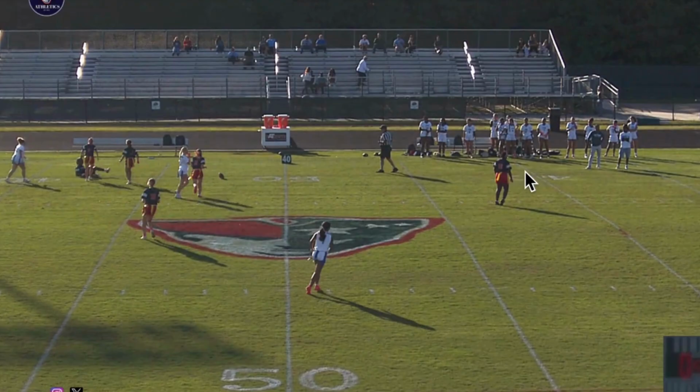All right, so we have two deep receivers on the back judge side here. Those receivers are the primary responsibility of our back judge. And again, our goal is to not get beat deep. So starting deeper will help us get in a better position here. But when we have receivers that are going deep, we need to get on our horse and make sure that we are in a position to see the space in between players. And then we are also in a position to beat them to the goal line, right?